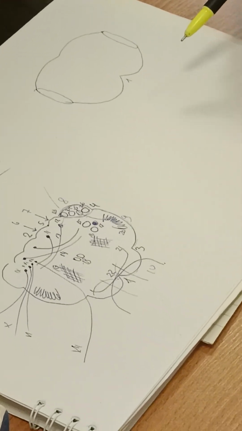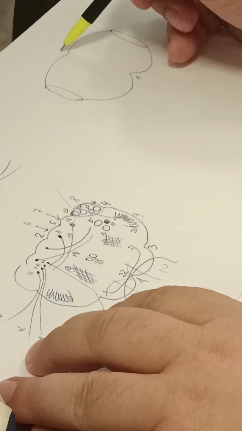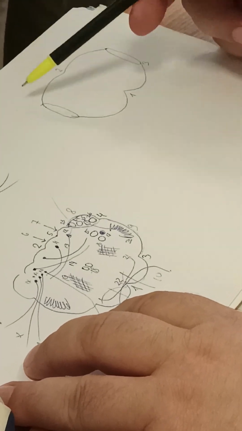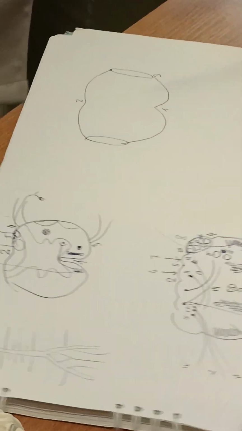Okay. Sulcus medianus posterior and the middle peduncle of the cerebellum. That is all on external structures.